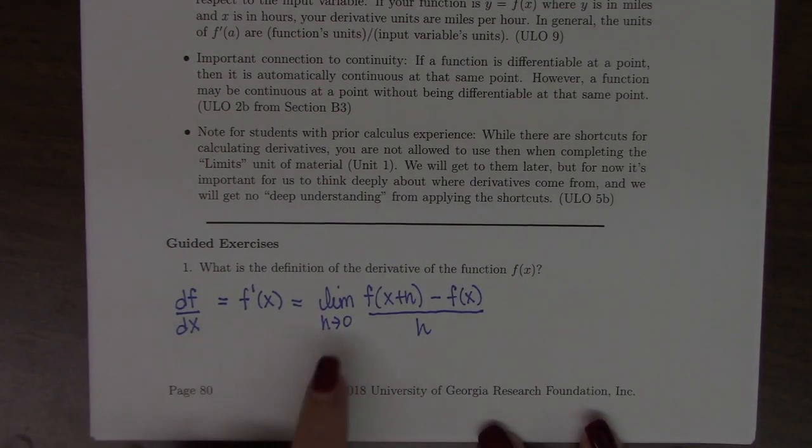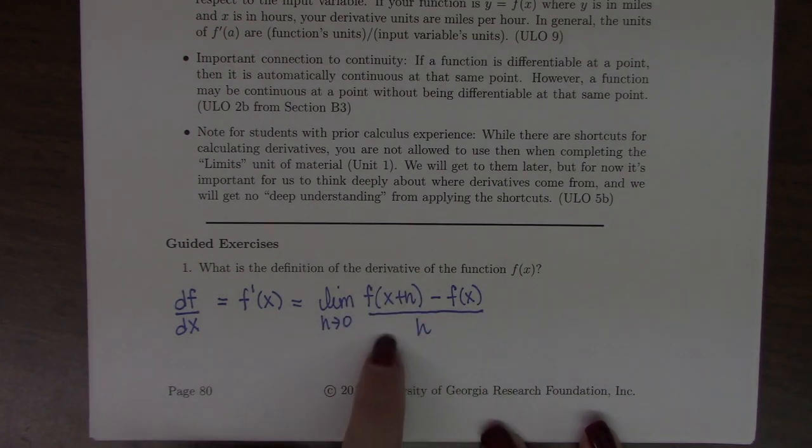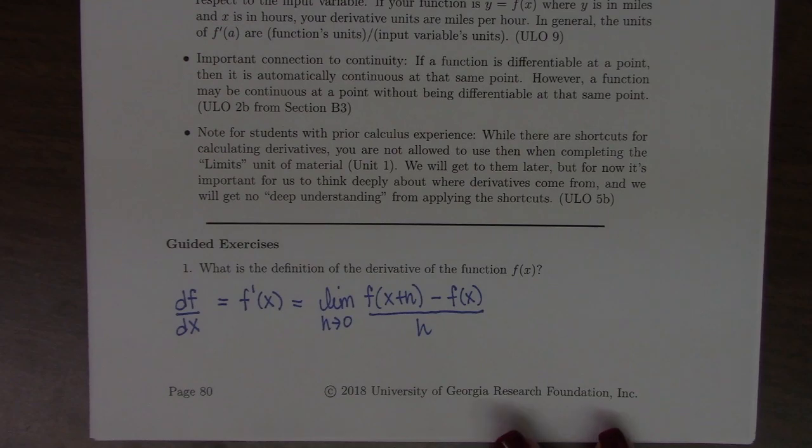So in the previous section, we asked for the definition of the derivative of f of a right at a specific point, and that's when we did a. But here we want to know in general terms, and so we leave everything in terms of x.